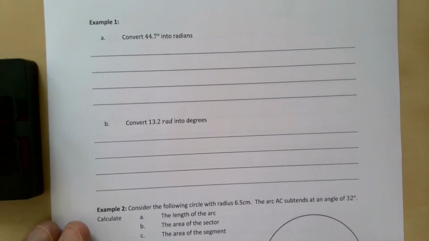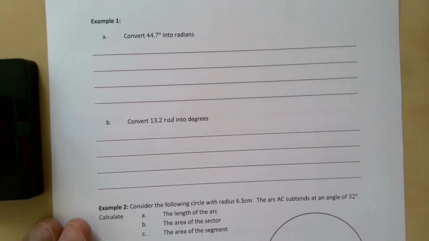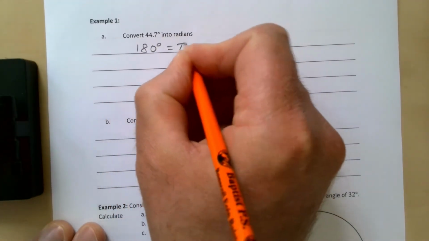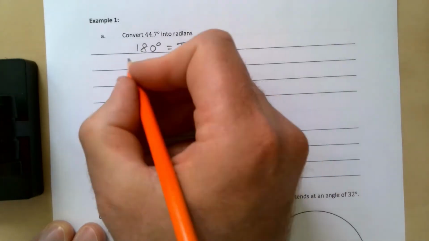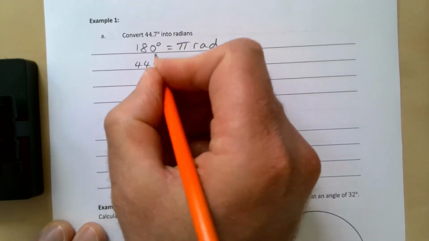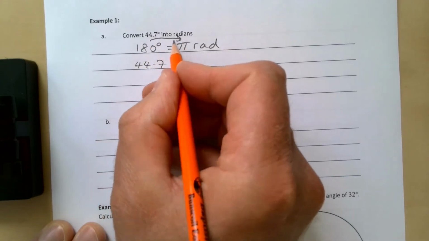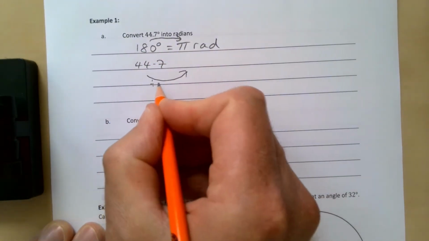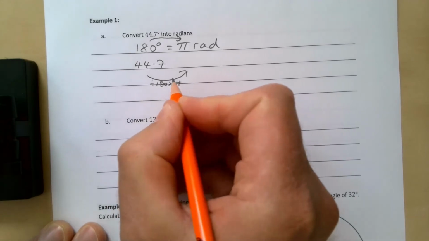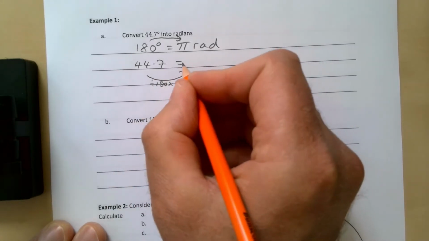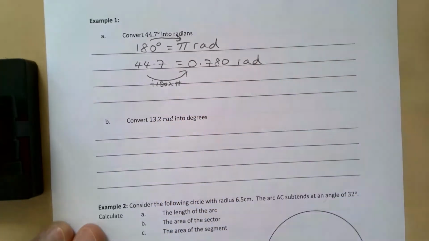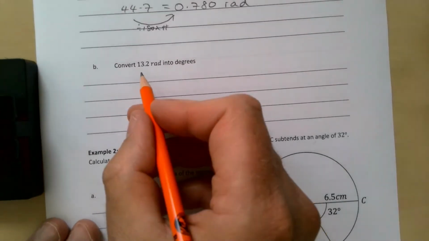Next we'll go on to a few other questions. We need to be able to convert 44.7 degrees into radians. So what do we know? We know that 180 degrees equals pi radians. So for 44.7, how do we get from 180 to pi? We divide by 180 and we multiply by pi. If you do that, to 3 significant figures it's 0.780 radians.